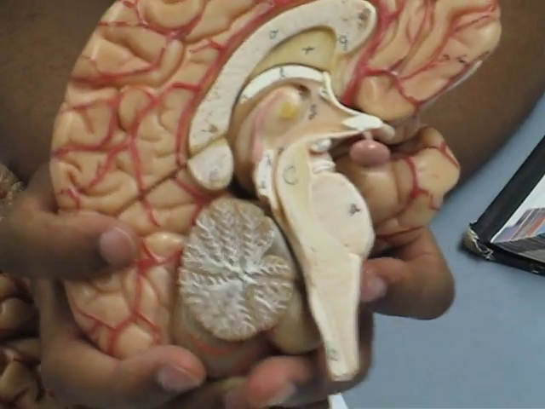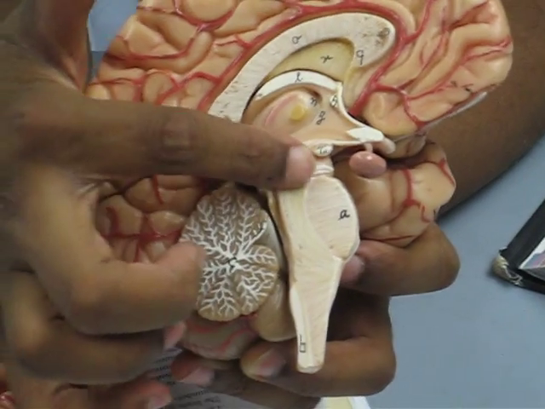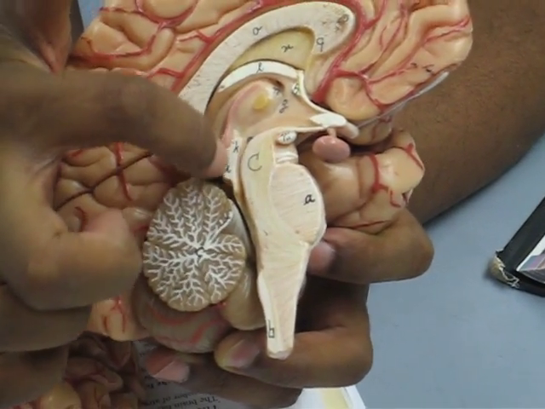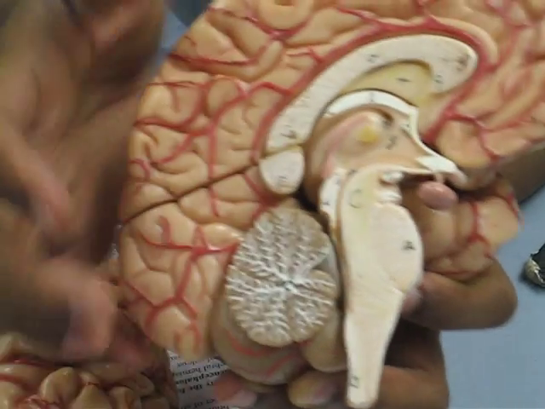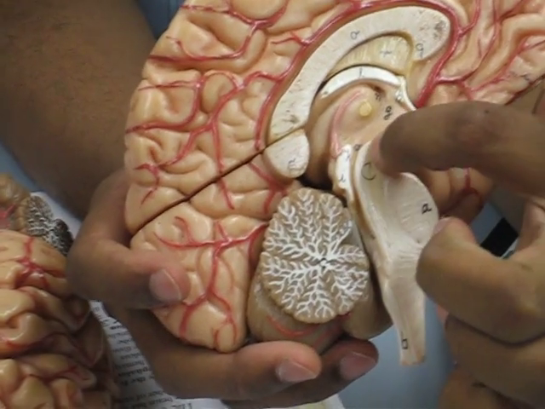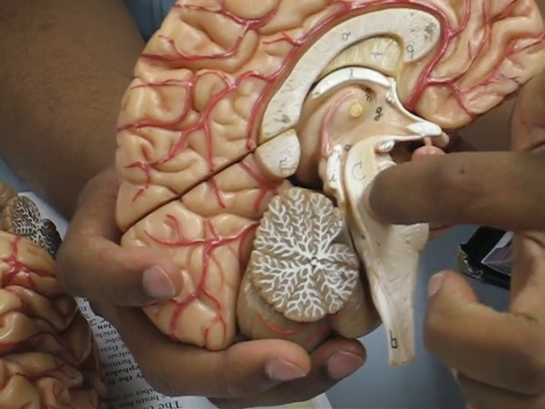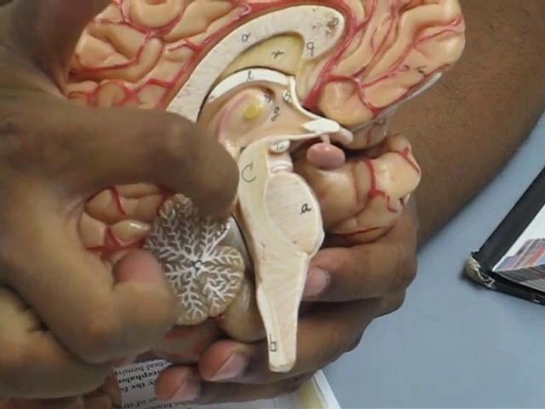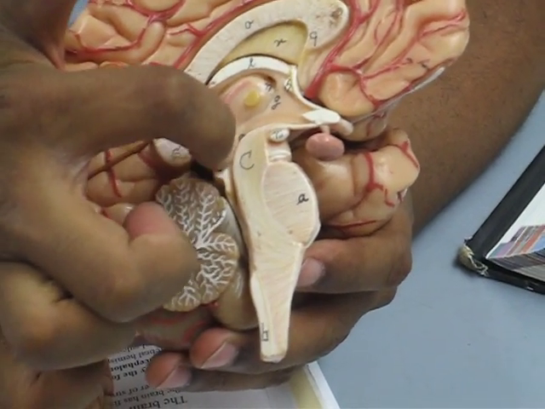Structures in the diencephalon. The mesencephalon across here, where we can see the corpora quadrigemina, as well as the cerebral peduncles. And the cavity between them, this space now here, is the cerebral aqueduct.